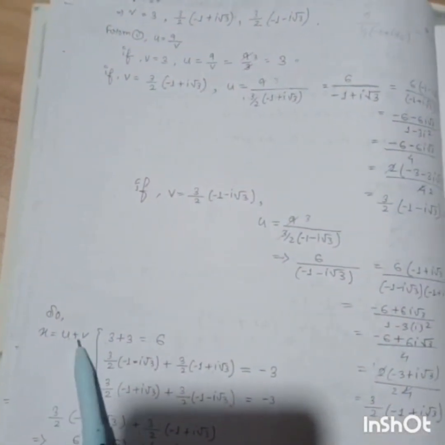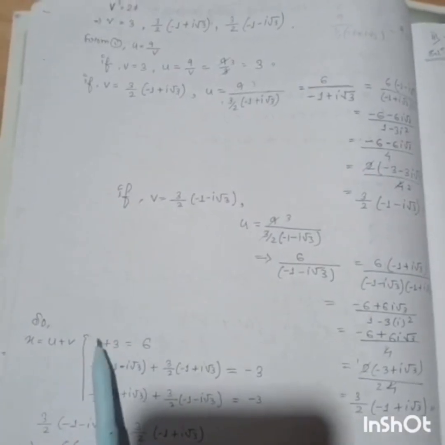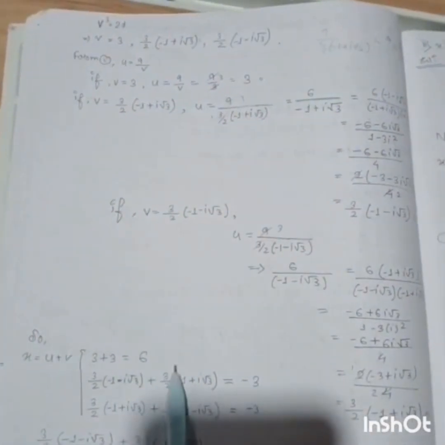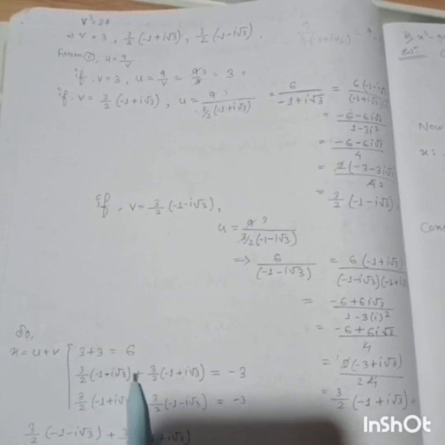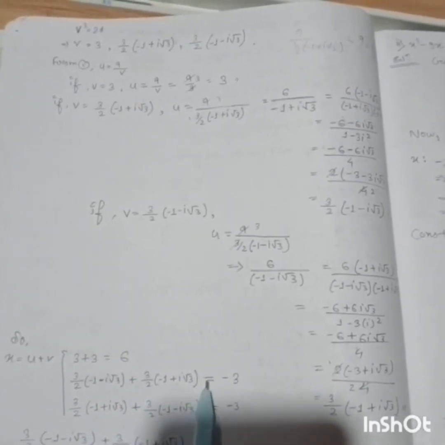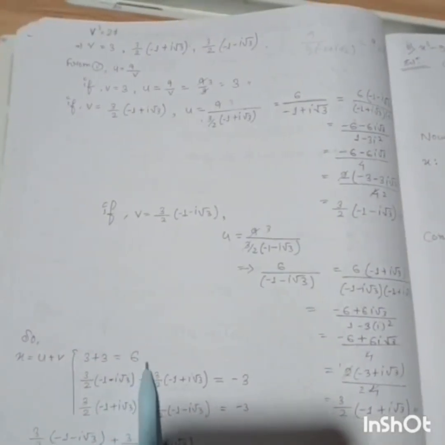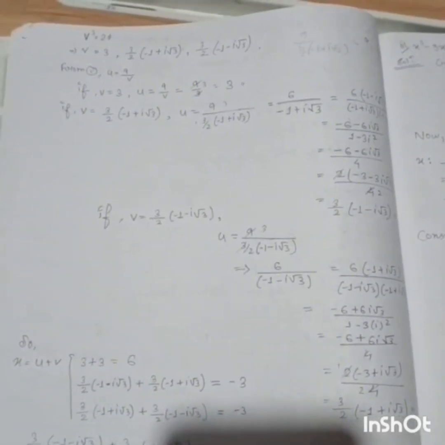So x equal to u plus v, u is 3 and v is 3, so x is 6. Then for the other values, 3 by 2 times (minus 1 minus i root 3) plus 3 by 2 times (minus 1 plus i root 3), the value is minus 3, and this value is also minus 3. So the roots are 6, minus 3, minus 3.